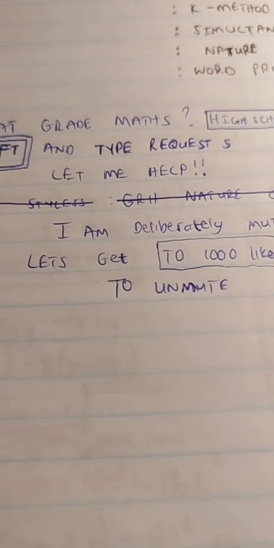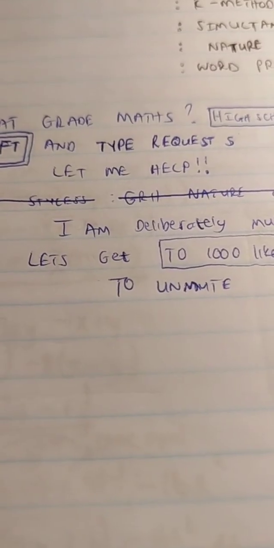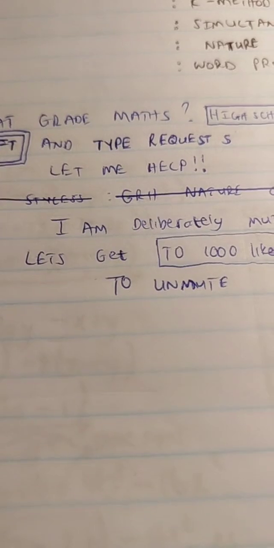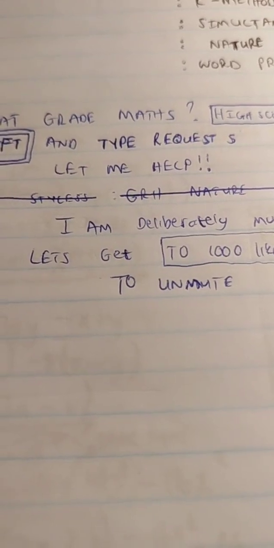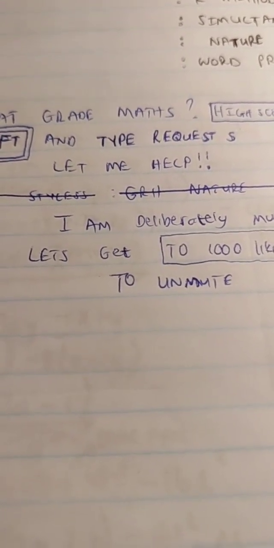Okay, so you first said exponents, now you're saying grade 10 algebraic fractions. What part of algebraic fractions? There's multiplication and division, there's addition and subtraction. Which one?